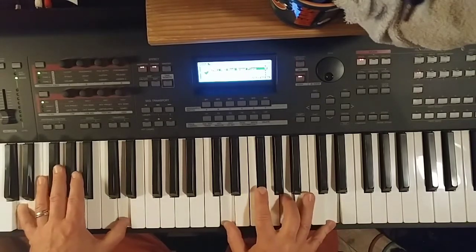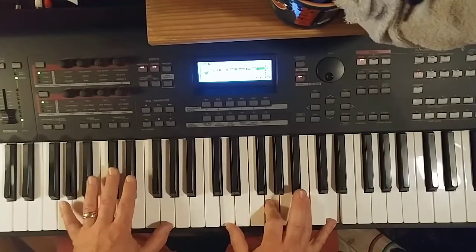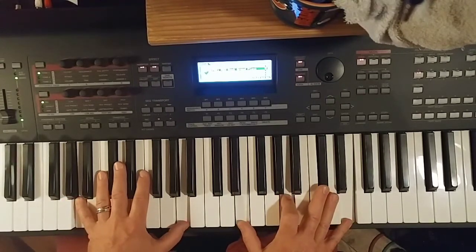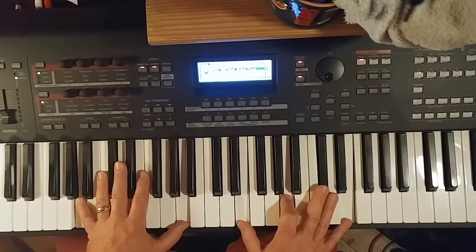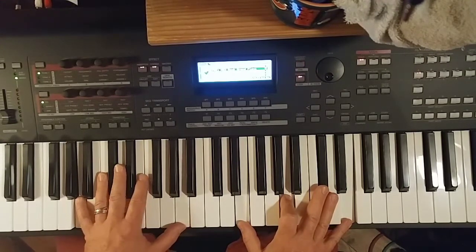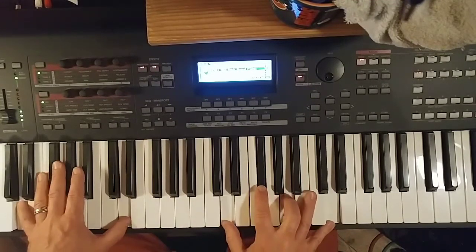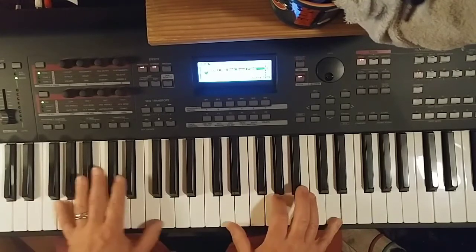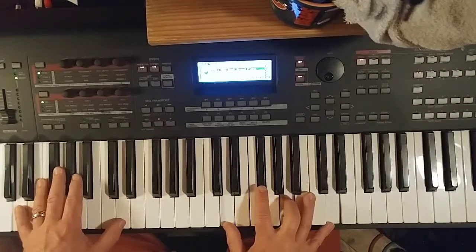Inversions. That's a G inversion. Playing G left hand. That's an A inversion. Playing A right hand. Left hand as well. Sorry. Okay, so that's a 1, 4 chord, 5 chord in the key of D.